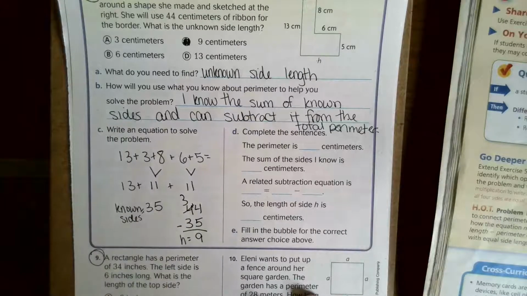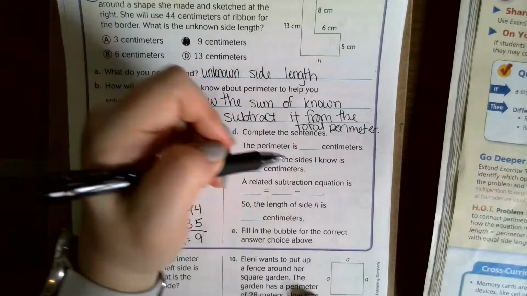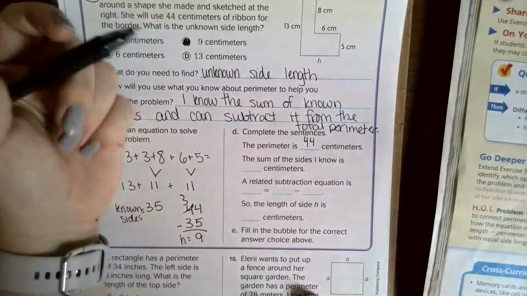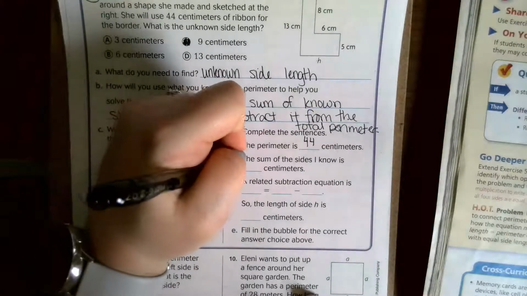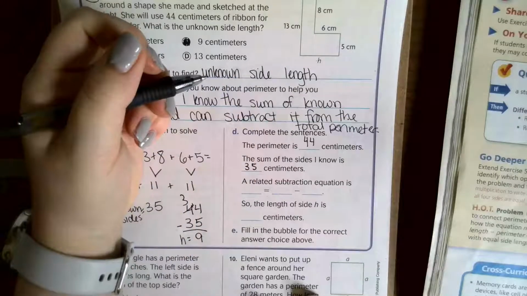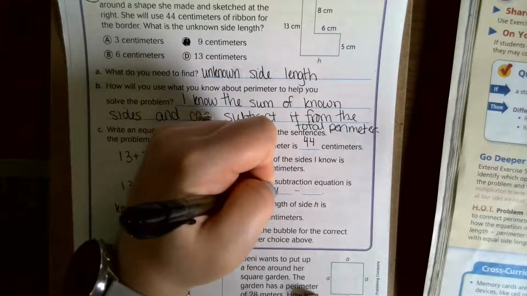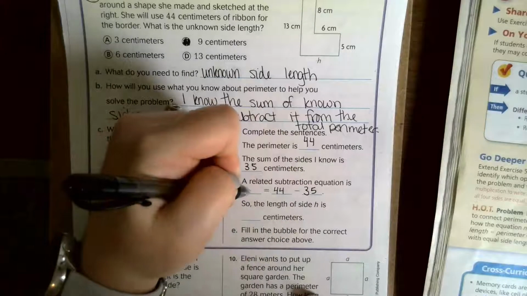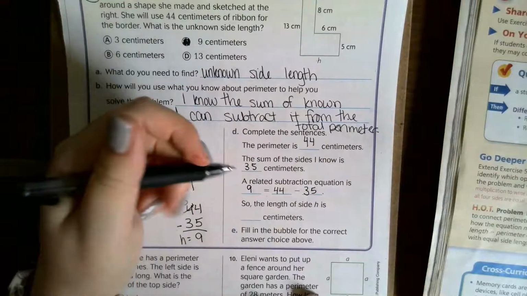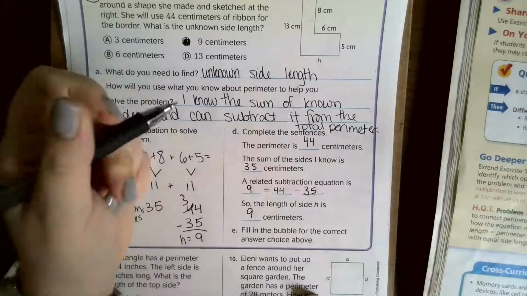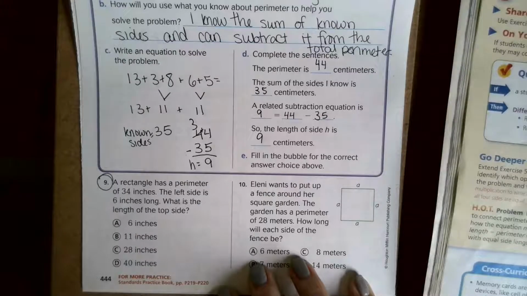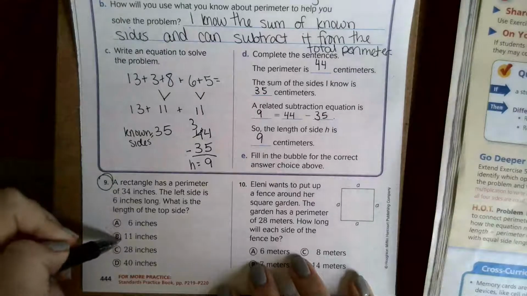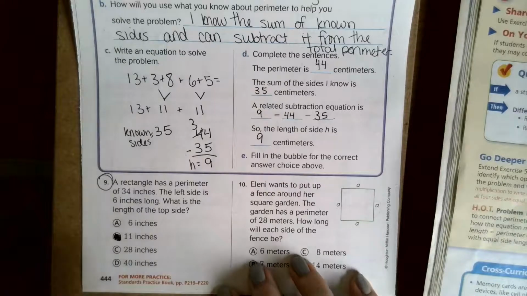So let's fill in and complete the sentences. So we know that the perimeter is 44 centimeters. The sum of the sides I know, which we determined over here, was 35. So a subtraction equation we could create would be 44 minus 35 is equal to 9. So the length of side H is 9. And then number 9, you had a multiple choice question. The correct answer is B, 11 inches.